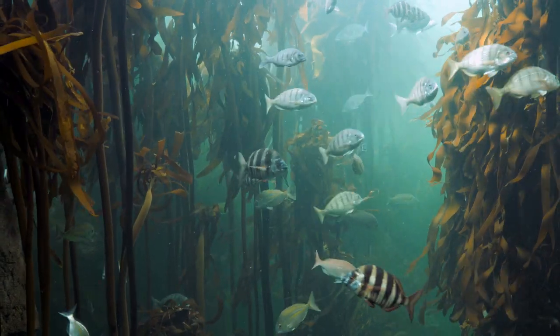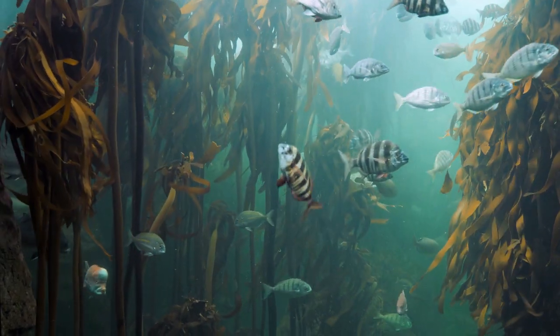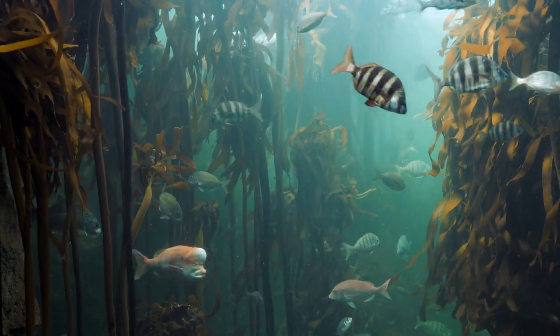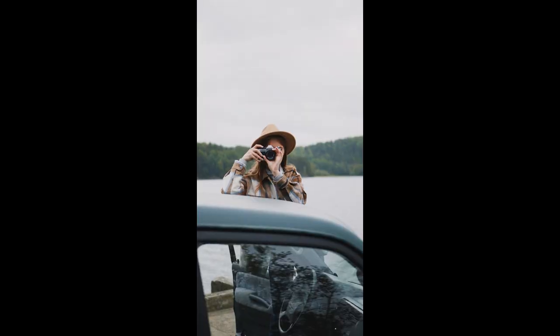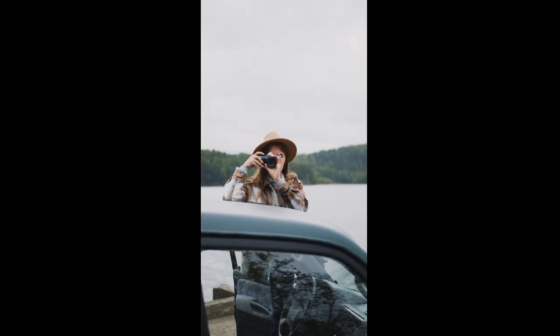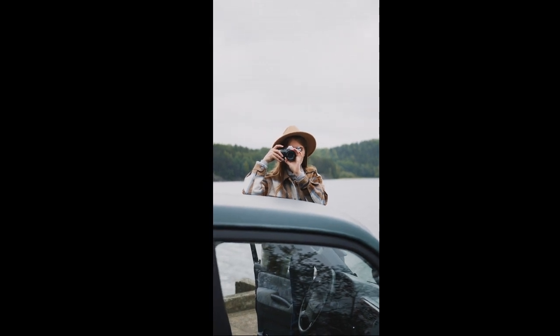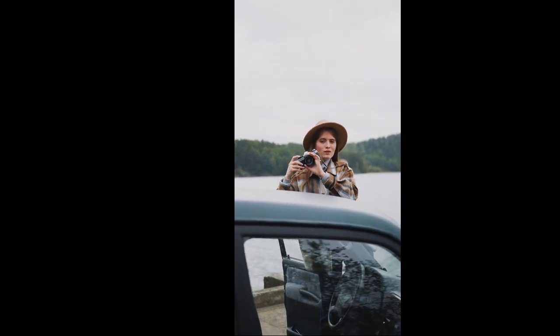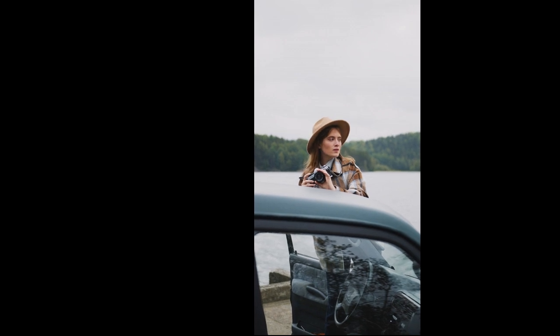1. Golden hour. Host showcases photos taken during the golden hour. The golden hour, just after sunrise or before sunset, provides soft, warm light that adds a magical touch to your photos. Take advantage of this time for stunning outdoor shots.